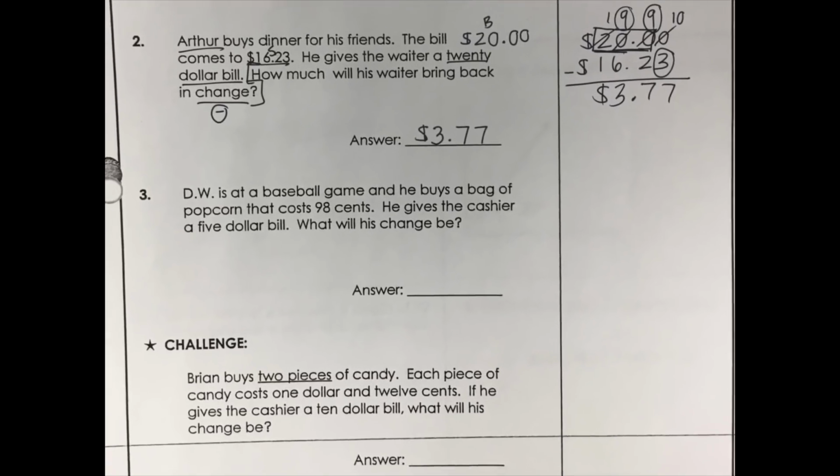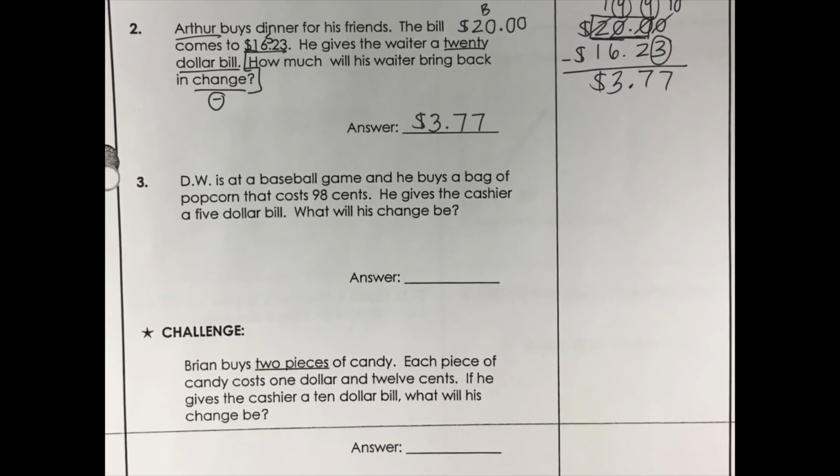Let's check out number 3. Put your pencil down so you can visualize the problem.